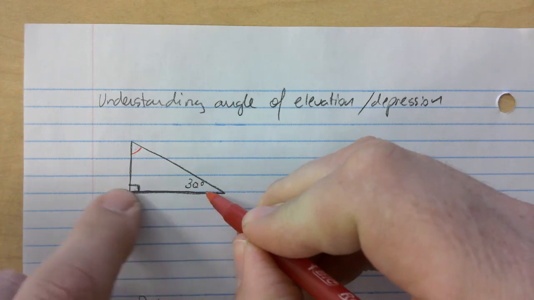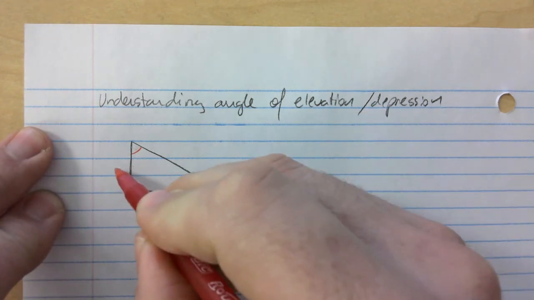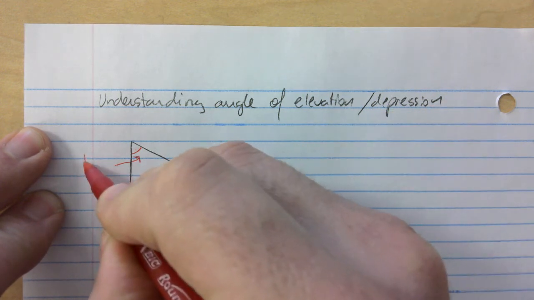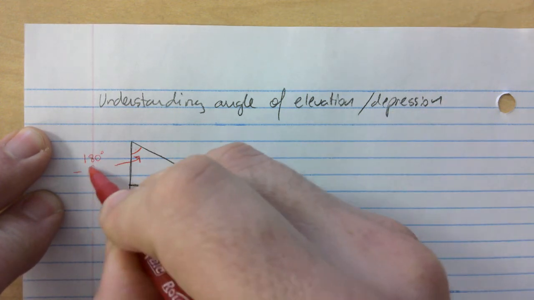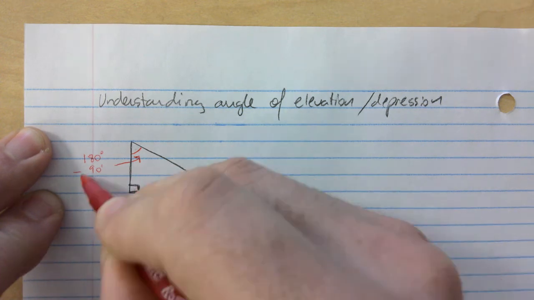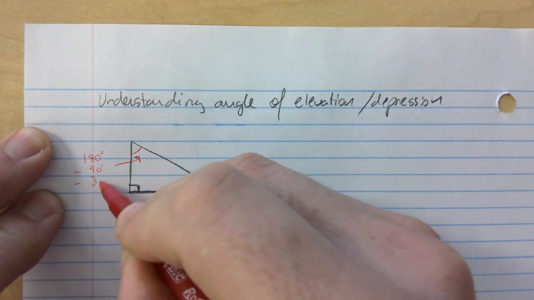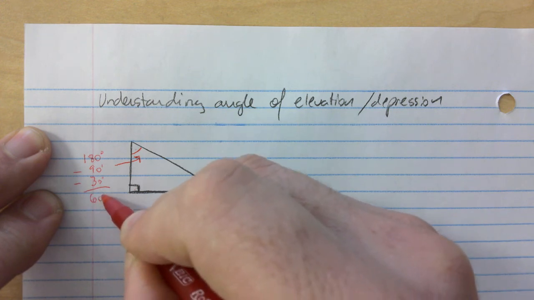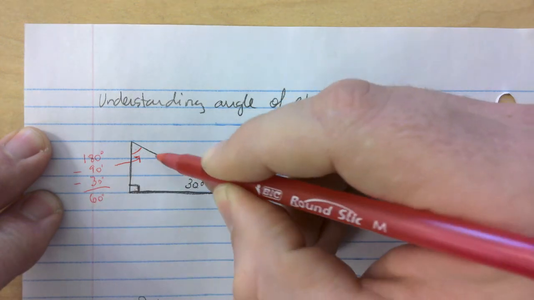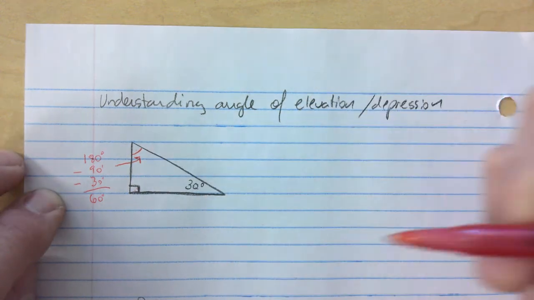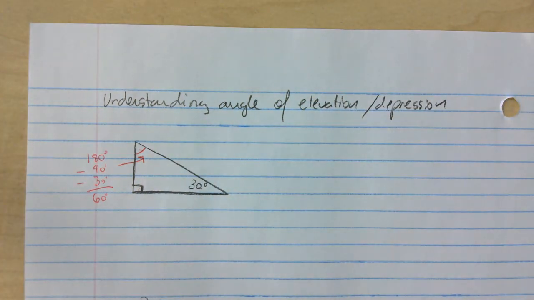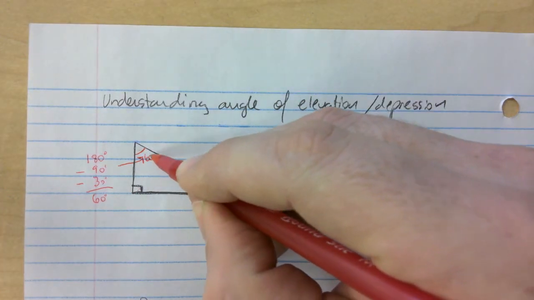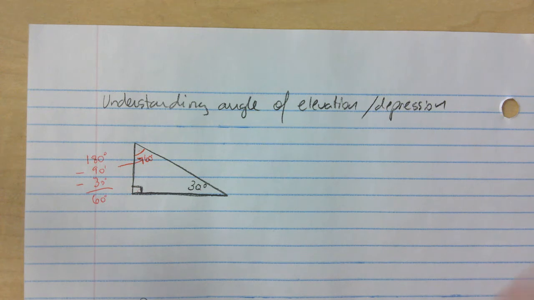So if this is the case, then this angle right there would be 180 degrees minus the 90, this is the 90, minus the 30, and that would be 60, right? Essentially what you want is that the two remaining angles add up to 90, because then that 90 plus the 90 you already have is 180. So this is 60 degrees here, okay?